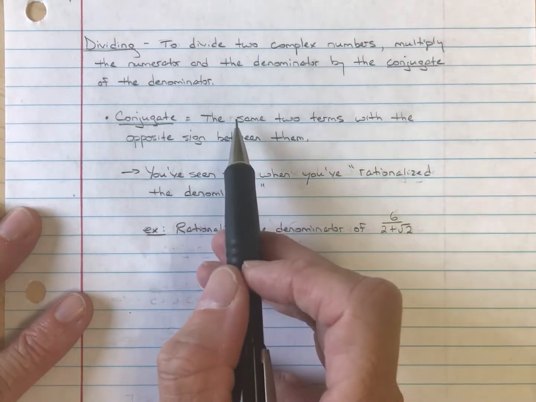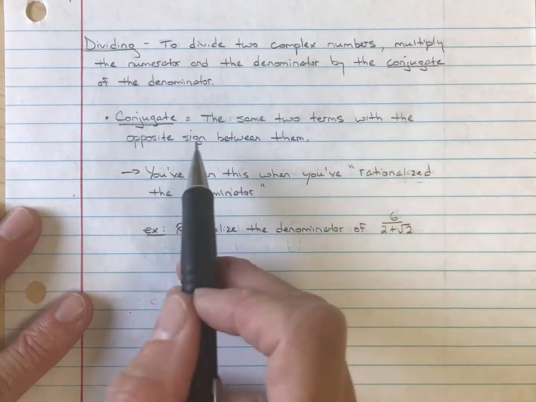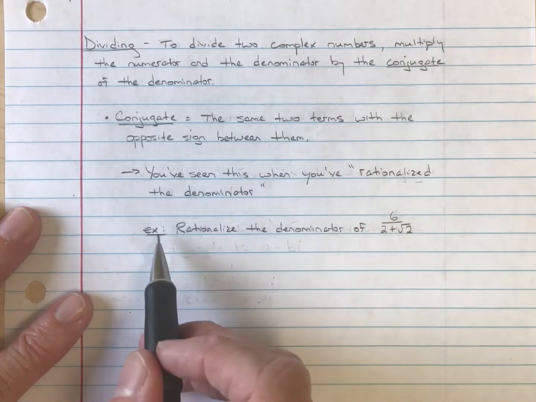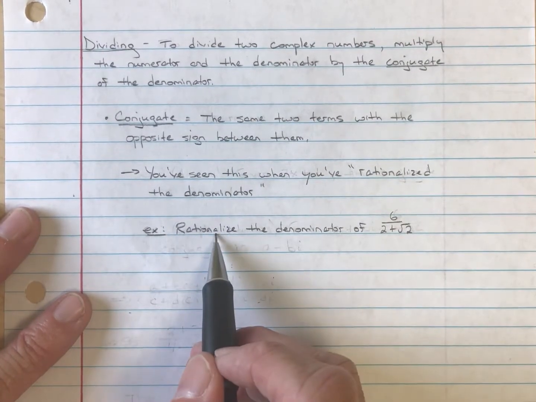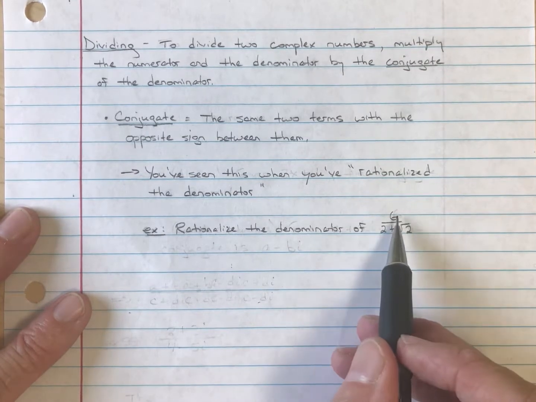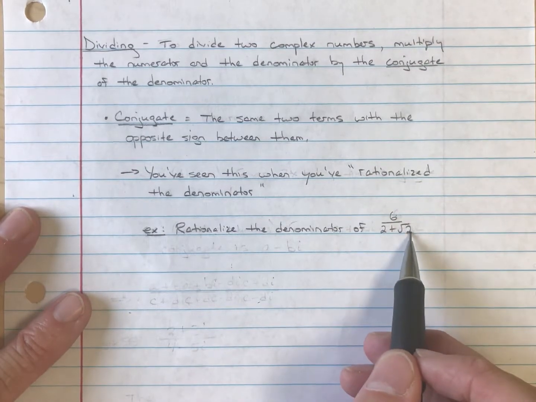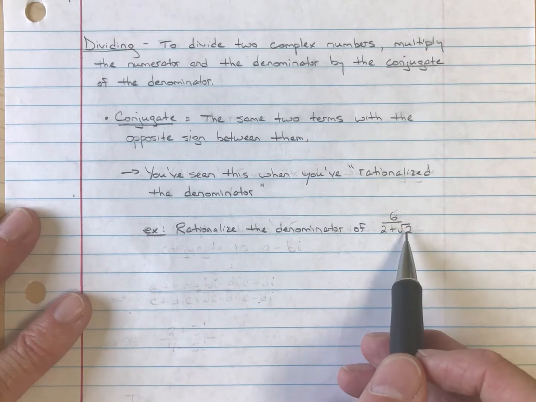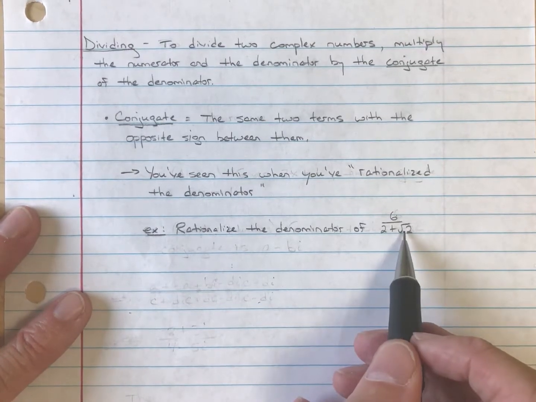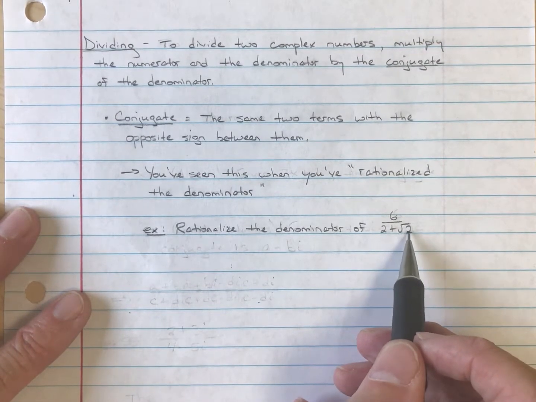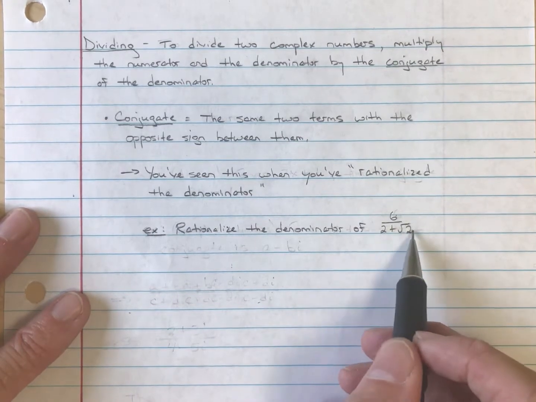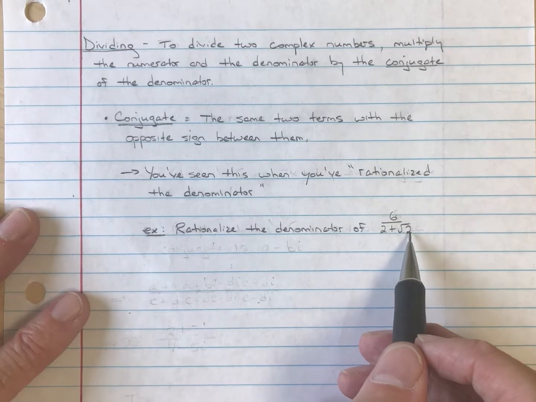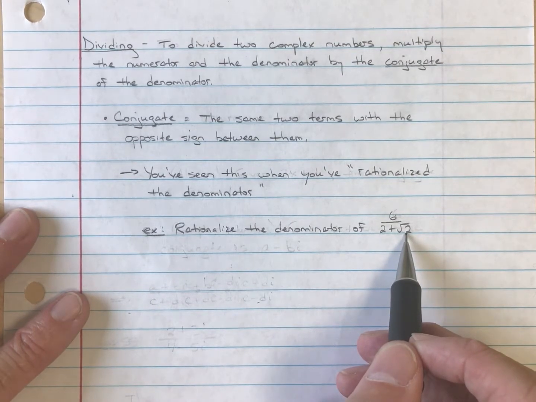Here's an example: rationalize the denominator of 6 over 2 plus root 2. The denominator is irrational because there's a square root of a prime number in it, and we want the denominator to be rational.